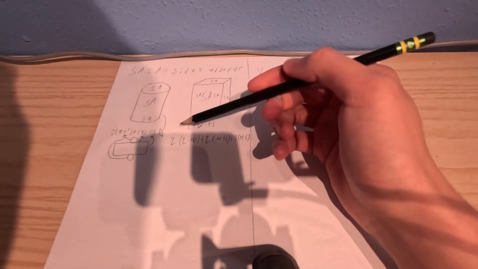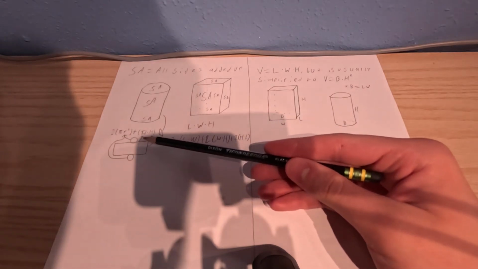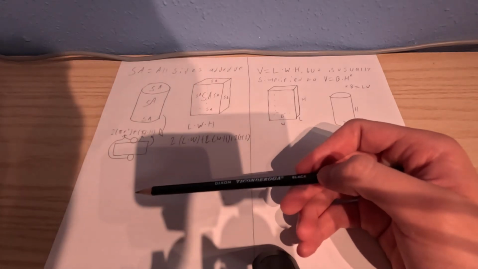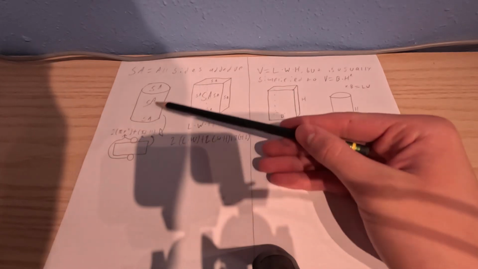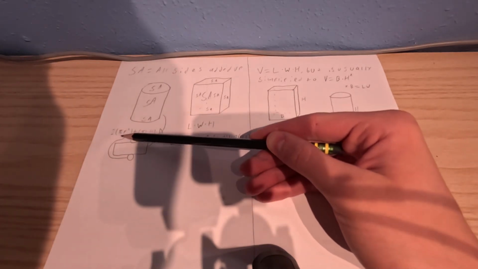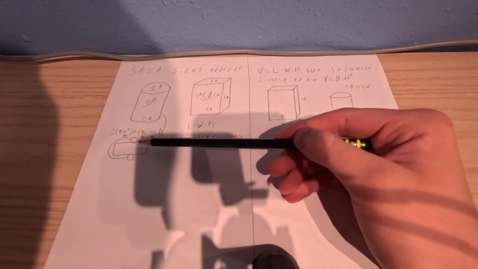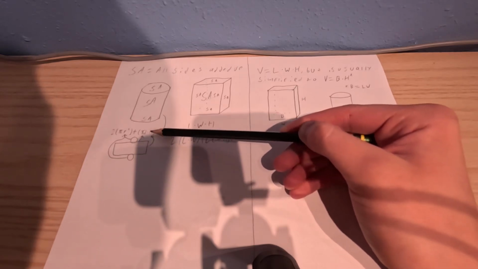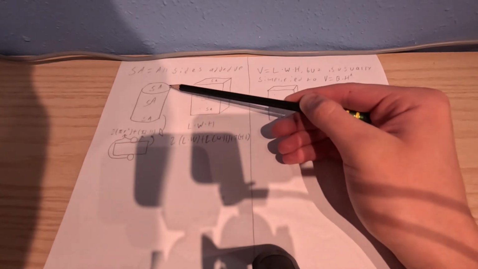For a circular prism, you use this formula right here: 2 times pi r squared plus pi times diameter times the height. Now we can deconstruct this into different parts of the circular prism. 2 times pi r squared finds these two surface areas, this one and this one, because pi r squared is the surface area of a circle, and we have 2 circles. To find this rectangle right here, we do pi times diameter times the height, because we need the diameter of the circle to find this length, and the height to find this length.